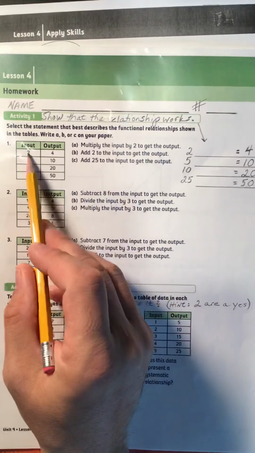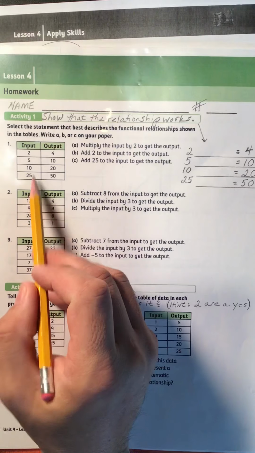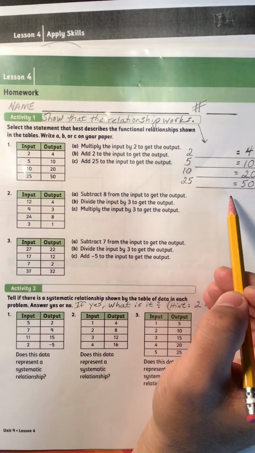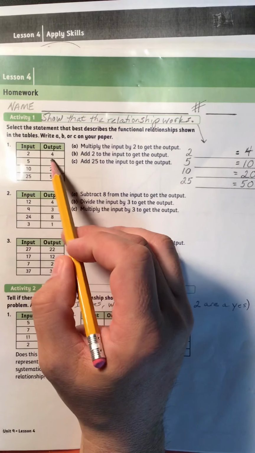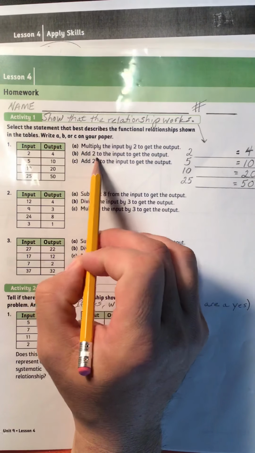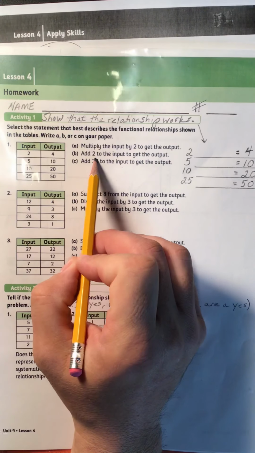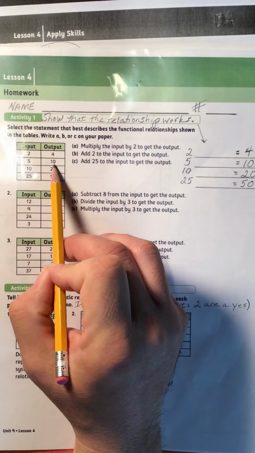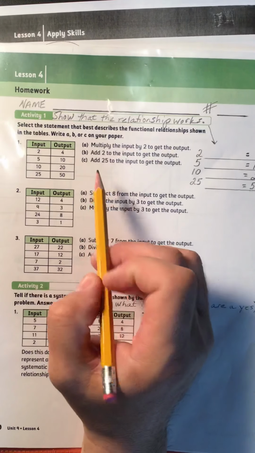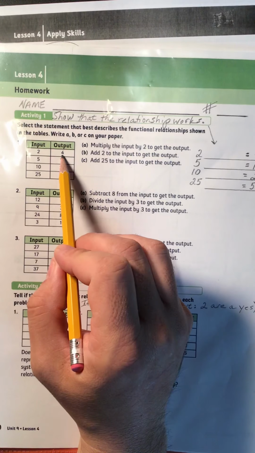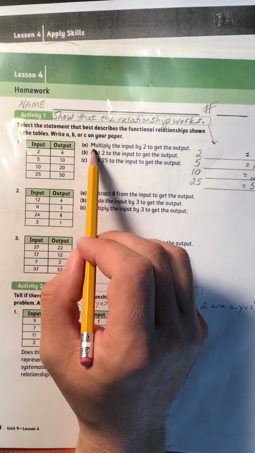Okay, so with our inputs, what am I doing to these numbers to get my output? So how do I get from 2 to 4? You might say, well, you're adding 2, right? Let's check that. 2 plus 2, yes. 5 plus 2, no. So that doesn't work, so you can pick B. Add 25, 2 plus 25 is obviously not 4. So the answer to this one is A.